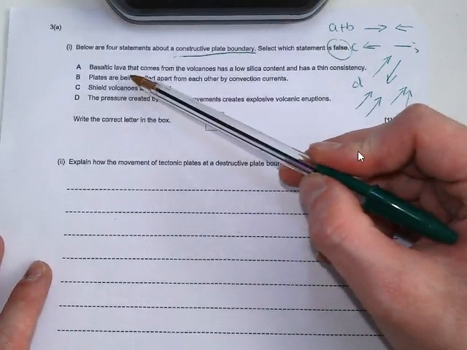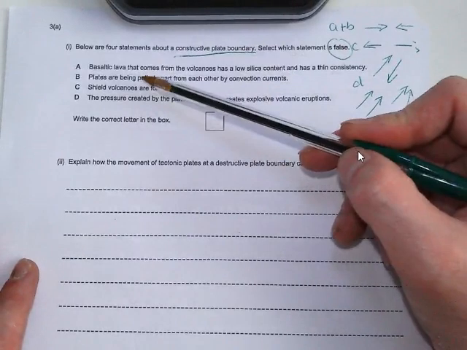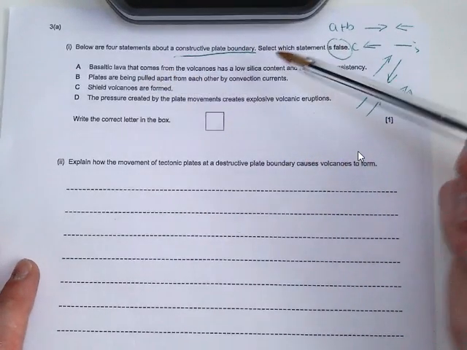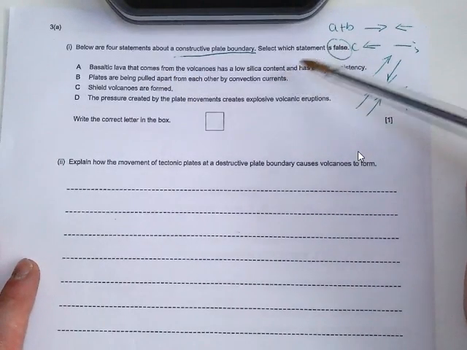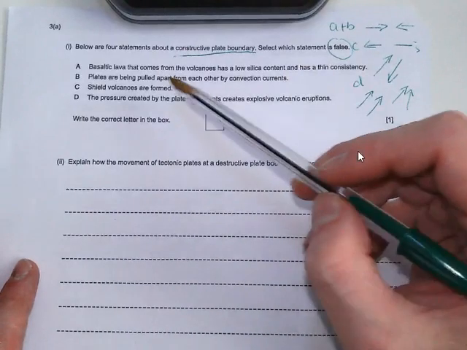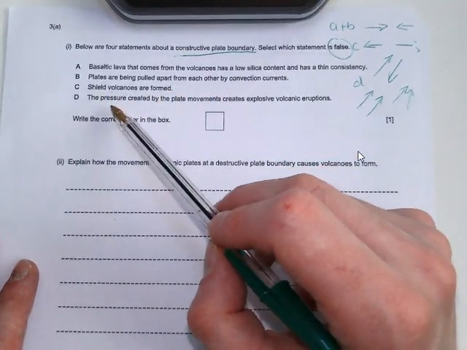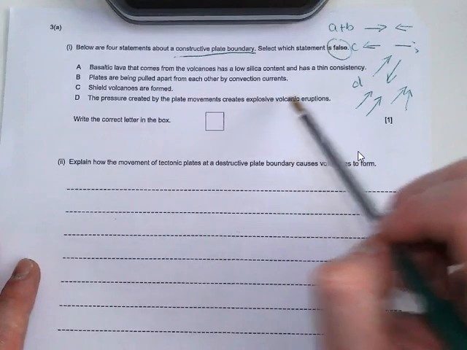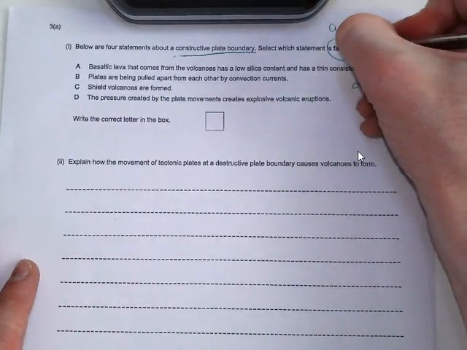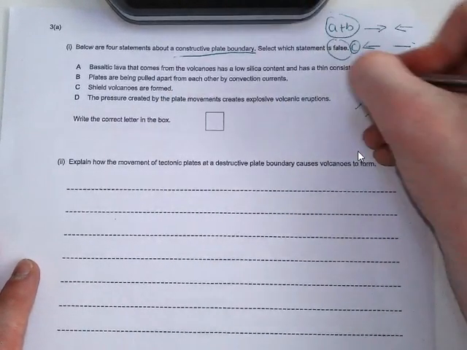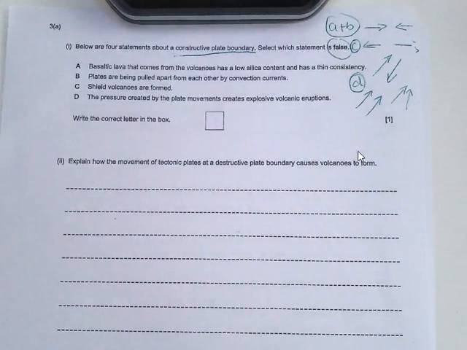So which of these statements is false? Basaltic lava that comes from the volcanoes has a low silica content and has a thin consistency. Plates are being pulled apart from each other by convection currents. Shield volcanoes are formed, and the pressure created by the movements creates explosive volcanic eruptions. So, first thing that we would want to think about here, after reading those statements, is constructive plate boundary.